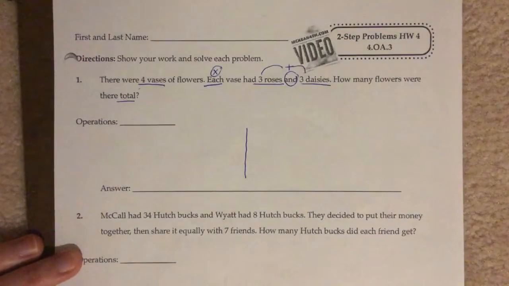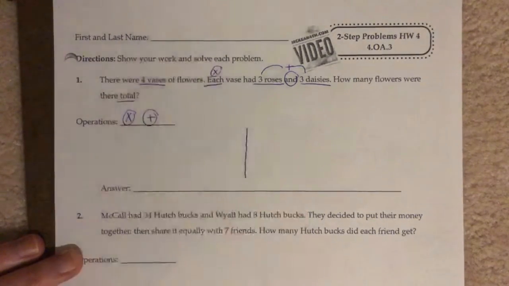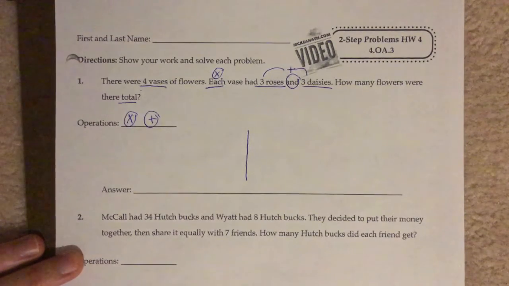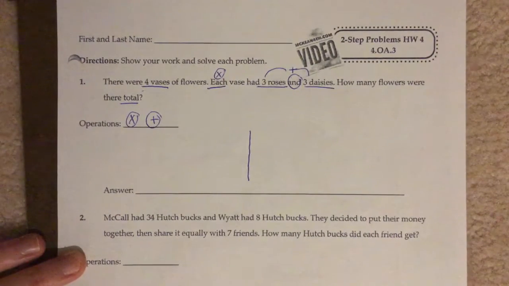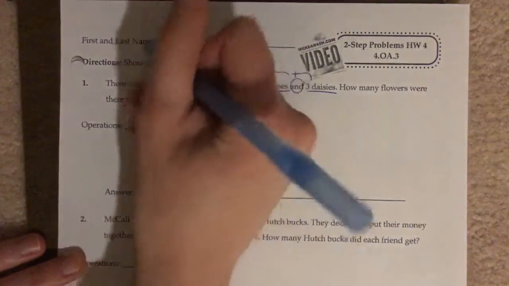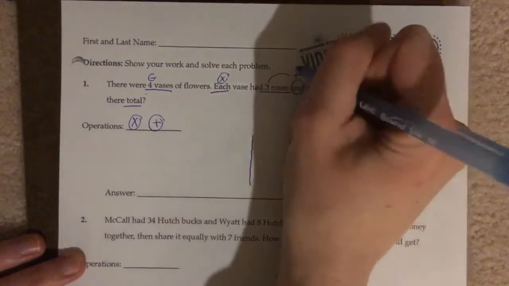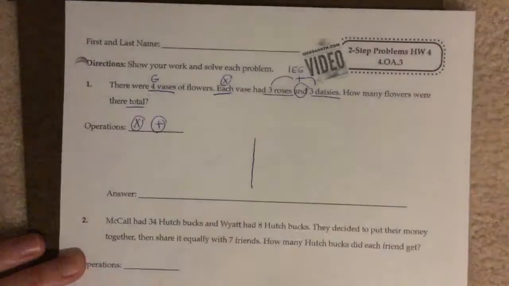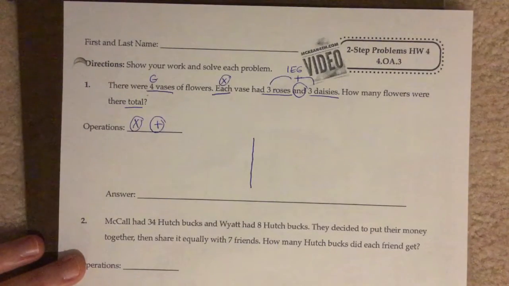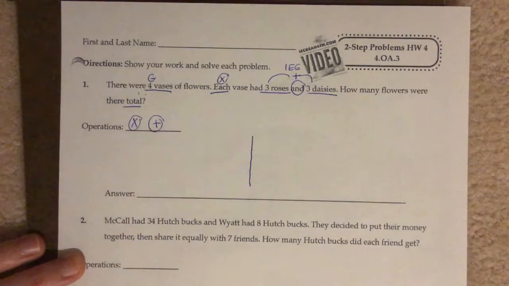So I'm going to divide my space down the middle. For my operations, I know it's multiplication and addition. Okay, so now I have to figure out what I need to do first. These 4 vases are holding the flowers, so my vases are my groups. In each group are roses and daisies. I know multiplication is groups times in each group equals total. I have my groups, but I don't have a real number for in each group yet because I have to add these together. So I know that I need to add first, not multiply.